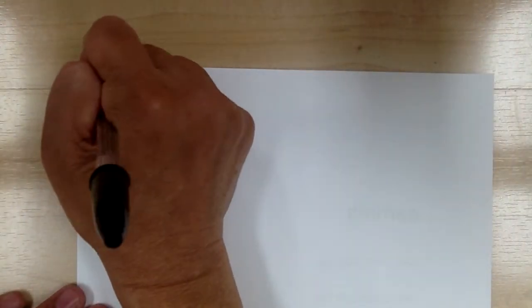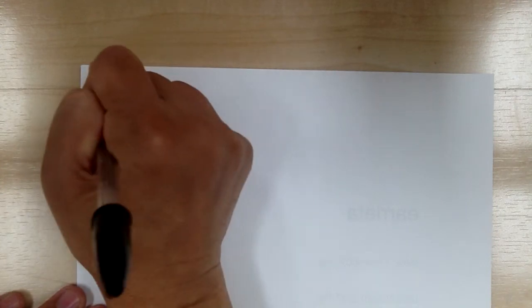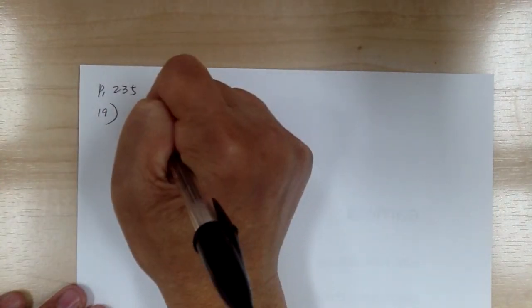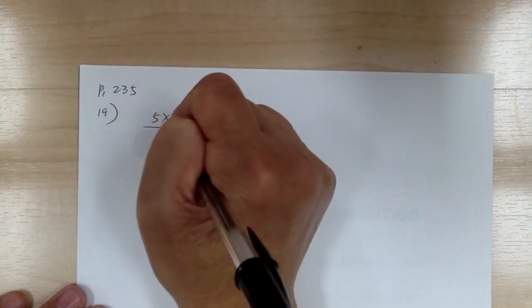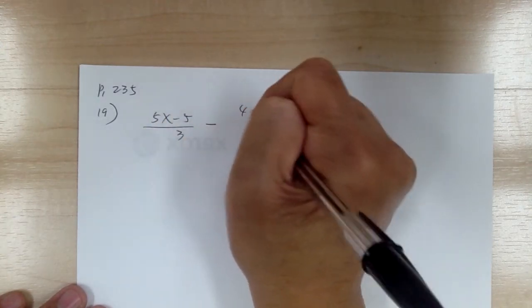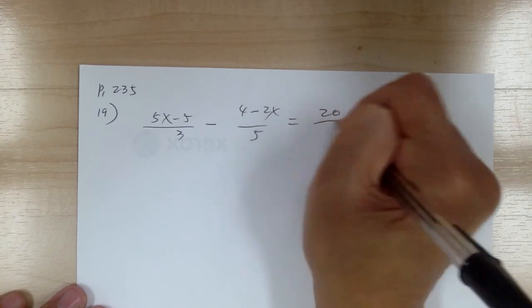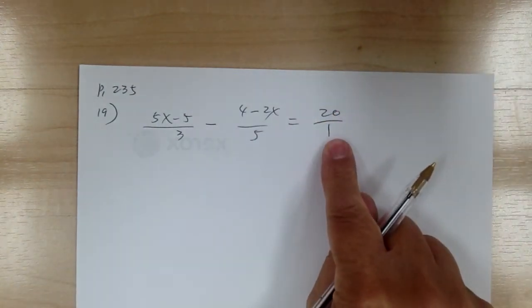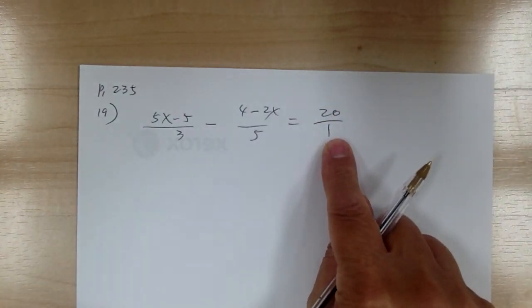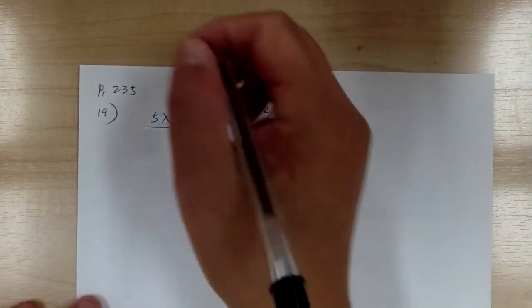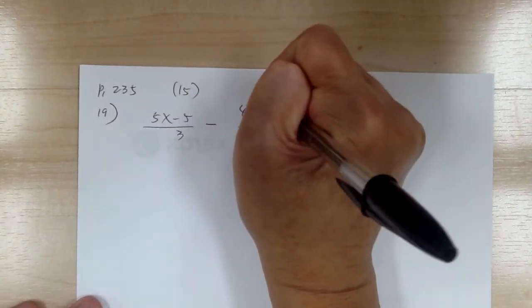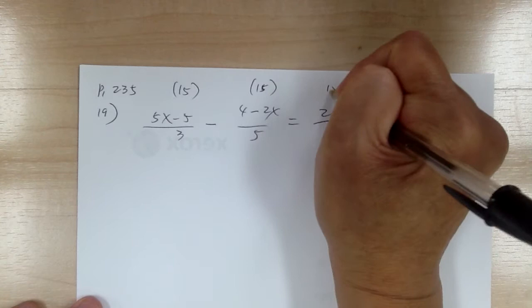Okay, let's go to number 19. You got 5x minus 5 over 3 minus 4 minus 2x over 5 equal to 20 over 1. Again, notice I put it as 20 over 1. Common denominator is 15, so multiply by 15.